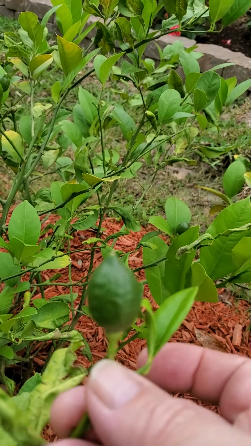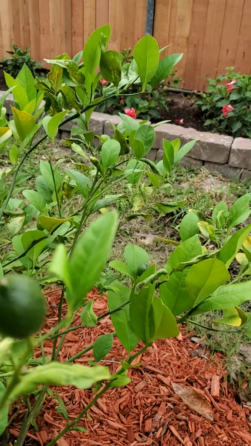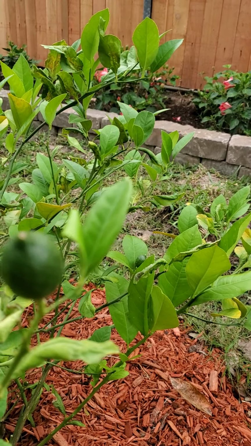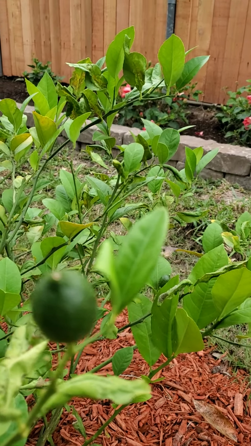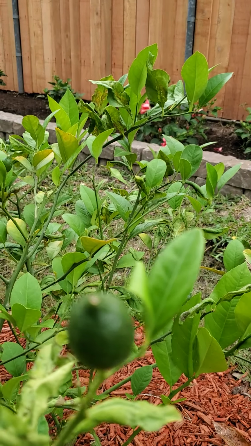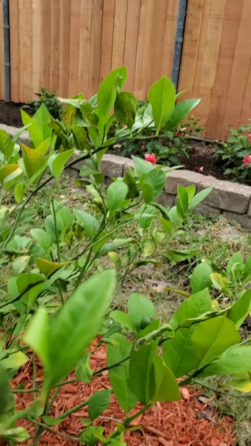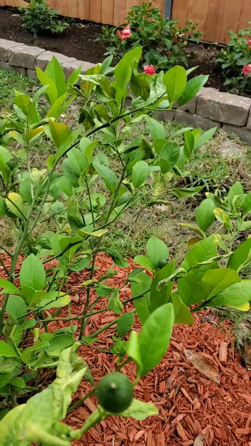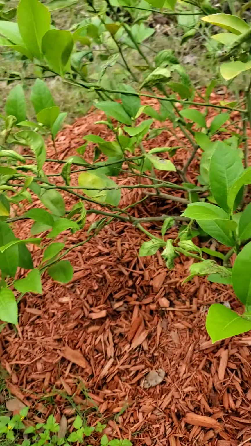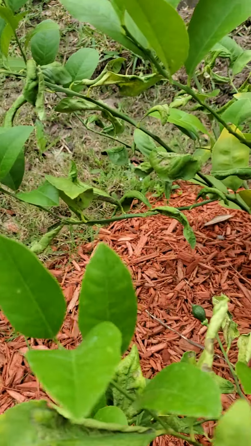Now, before this fruit was there, what was there? I hope you remember in the life cycle of the plant, but before the fruit grew, there was a flower. There was a cute little white flower right here. The flower fell off and left this fruit growing. And that's perpetuating the life cycle of this plant. So we have several lemons coming up on here.